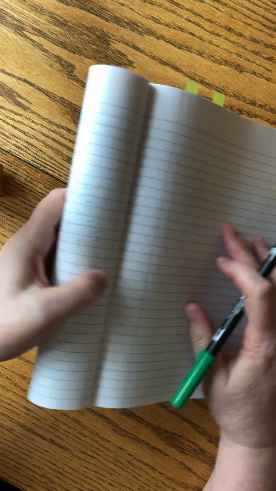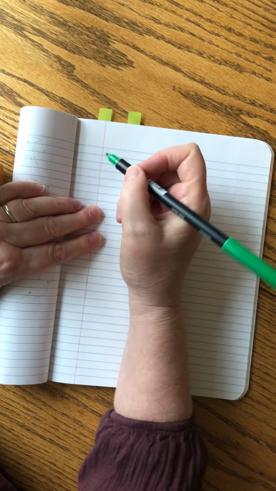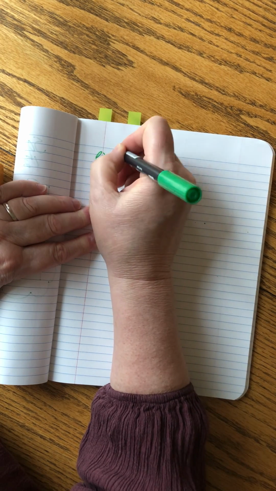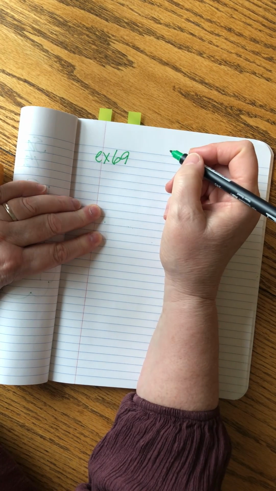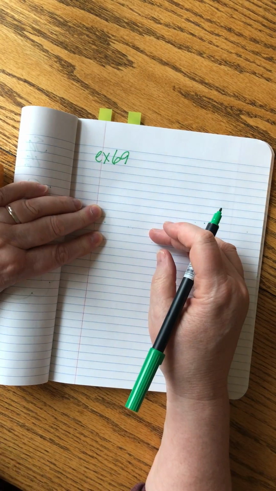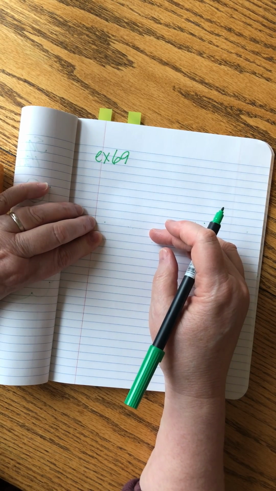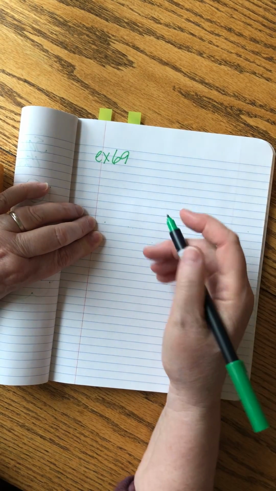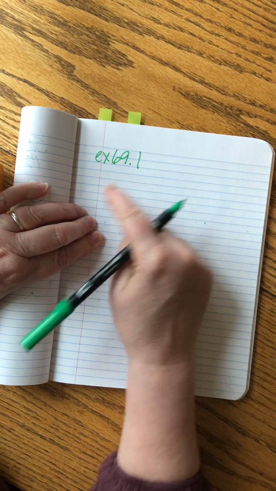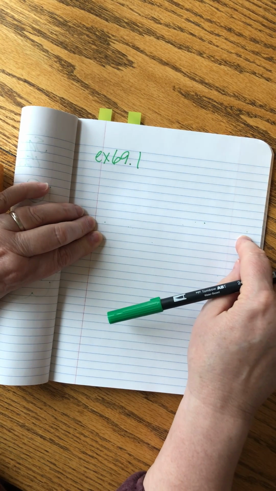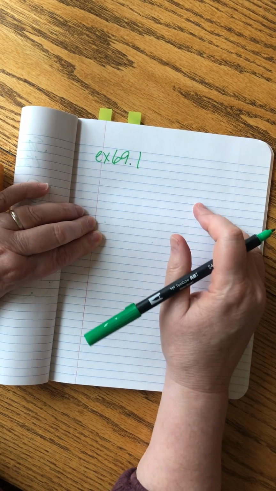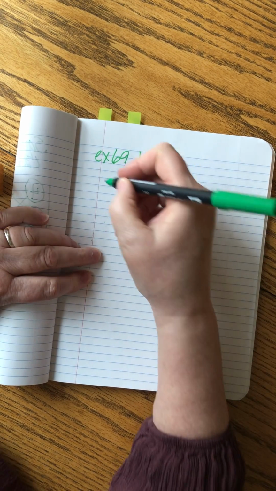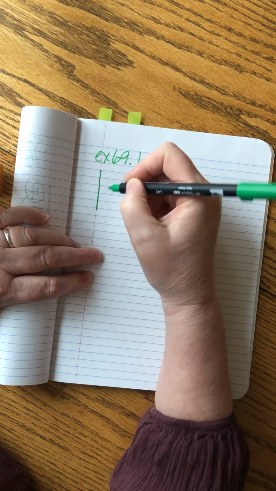I want a fresh piece of paper. Example 69.1. And just so you know, there are 4 examples where we're going to solve these matrices, and that's the lesson. I also want to tell you that I'm going to copy the matrices into my problem so that we can look at it and talk about it. You don't have to do that in your homework. You can just carry forward the multiplication. I'll show you what I mean.